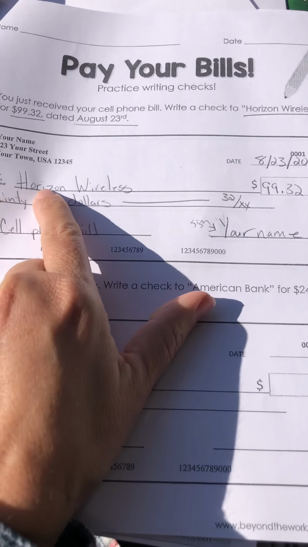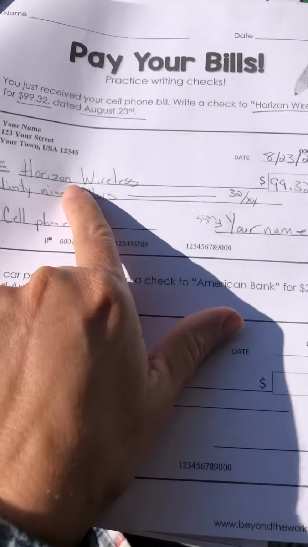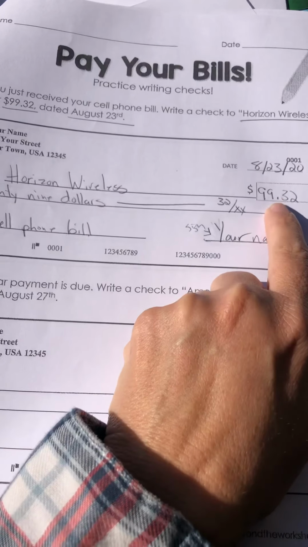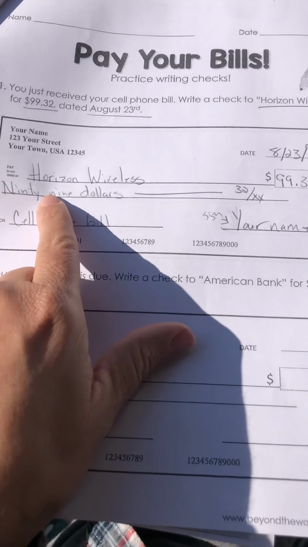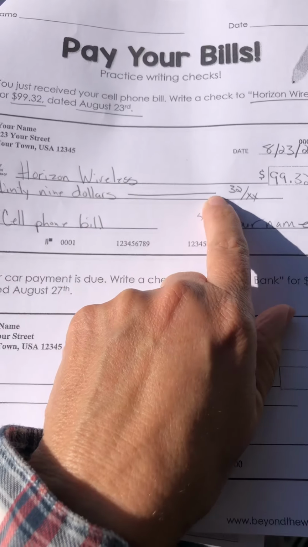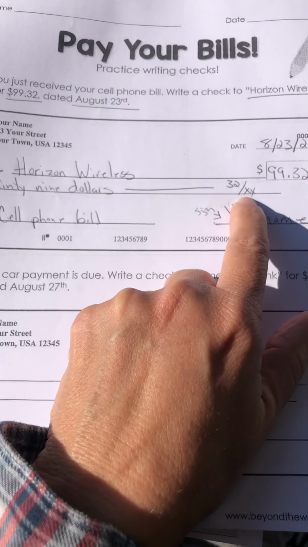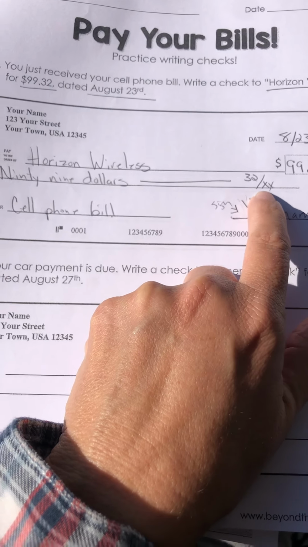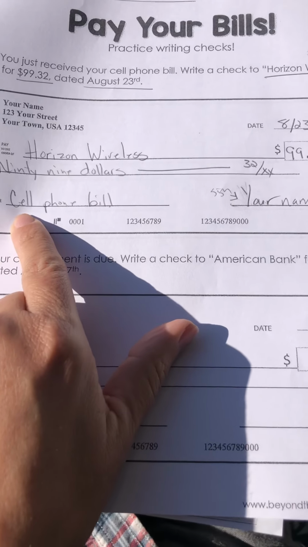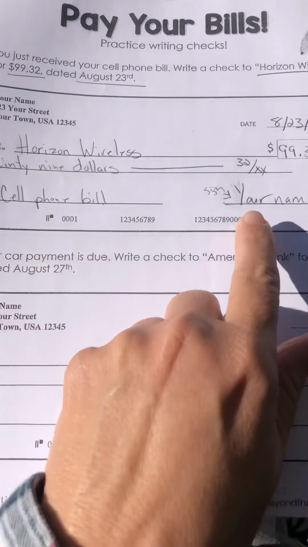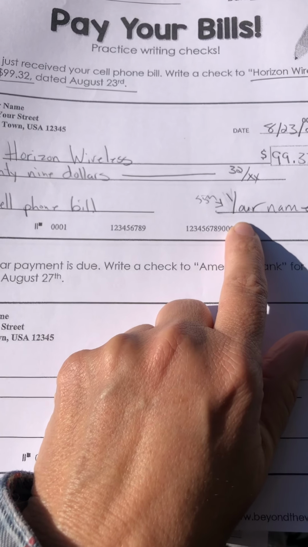Pay to the order of, you're going to pay Verizon Wireless, so you write that here. The amount, $99.32. Then you're going to write that out. $99. I like to put a long line, and then 32. You can either put 32 over 100 or 32XX. That means 32 cents. Down here, what's it for? It's my cell phone bill. And then you sign your name here.